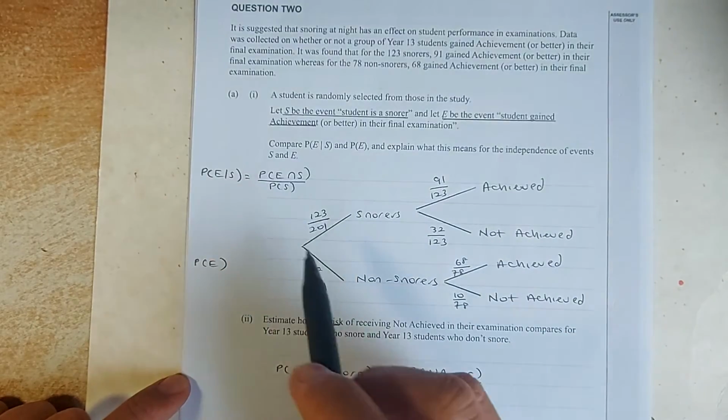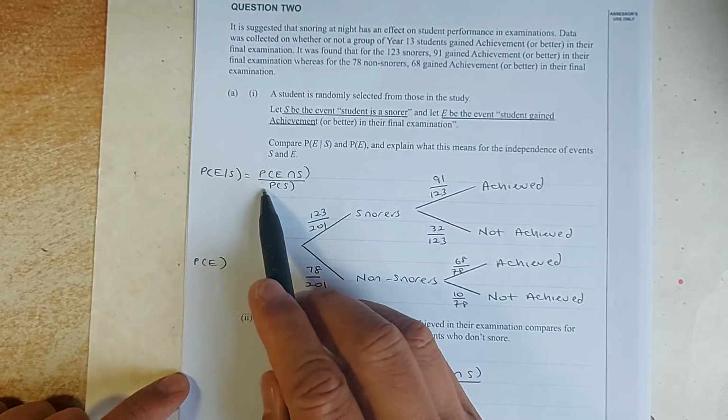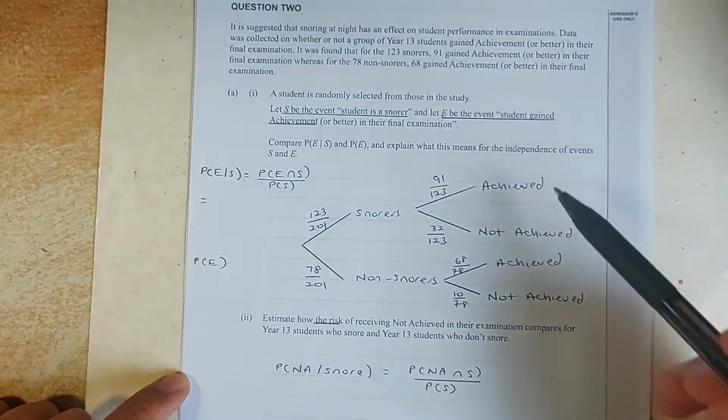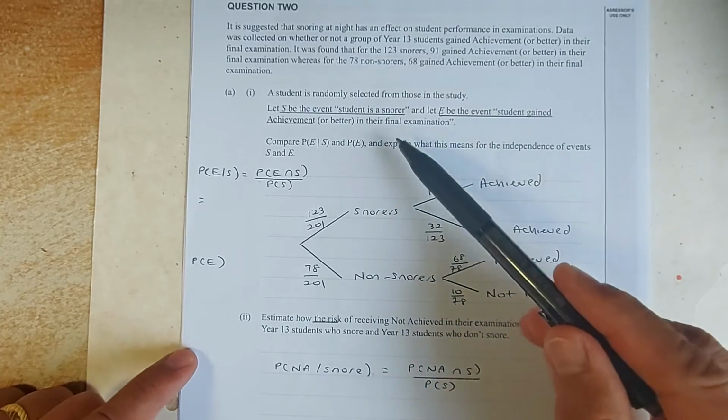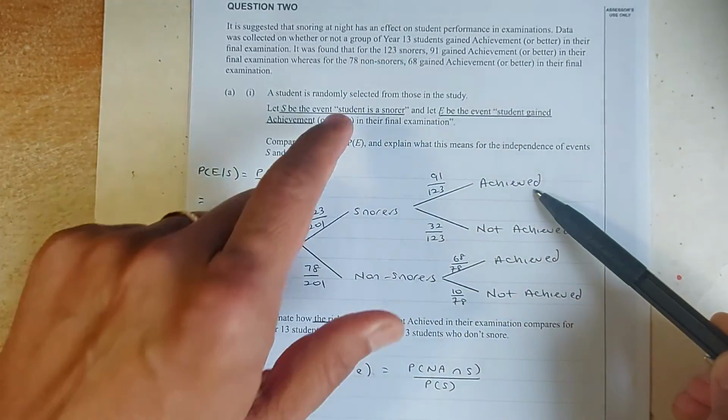Again, the probability of E given S is the probability of E and S over the probability of S, and we're going to calculate that. I've got no space there. For E and S, E is achieve, and S is the snorer.